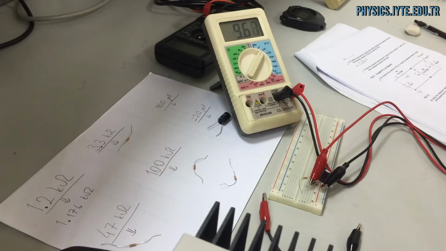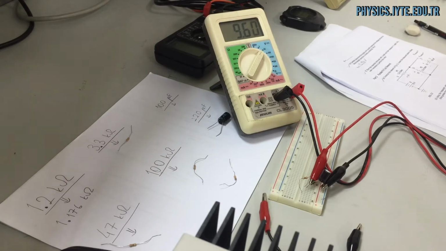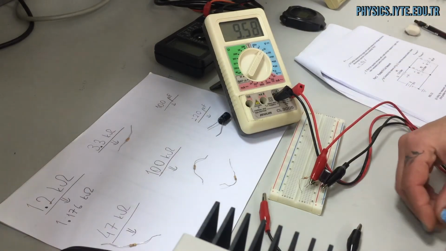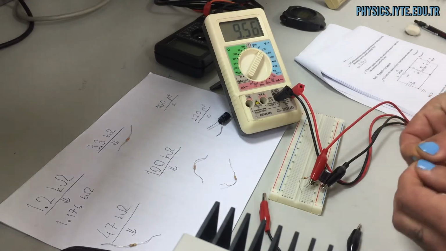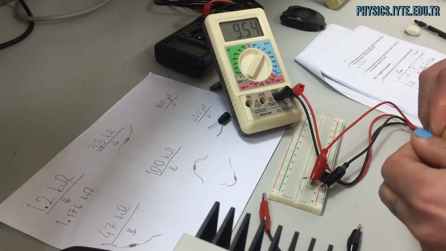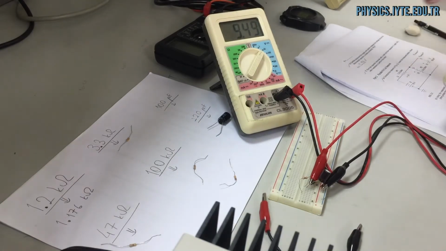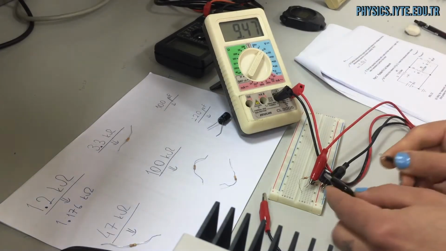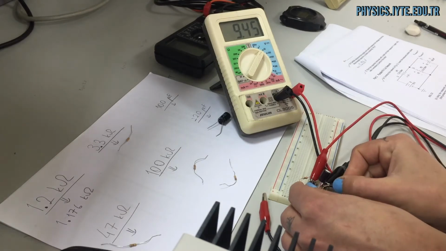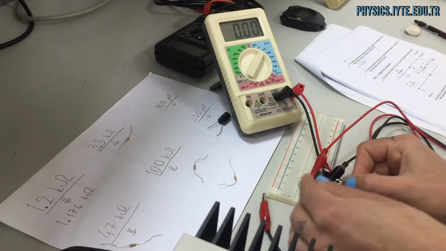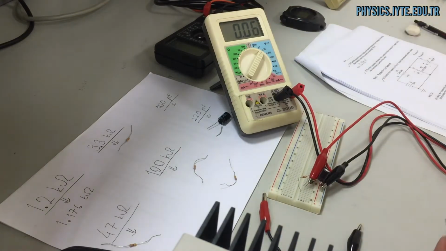In part F, short the capacitor terminals with a lead and then measure the capacitor voltage again. So we can touch the leads of the capacitor to each other, and we can note the value as 0.01.